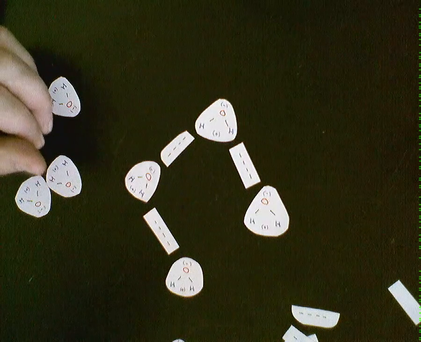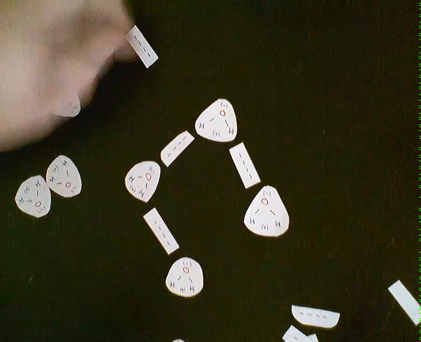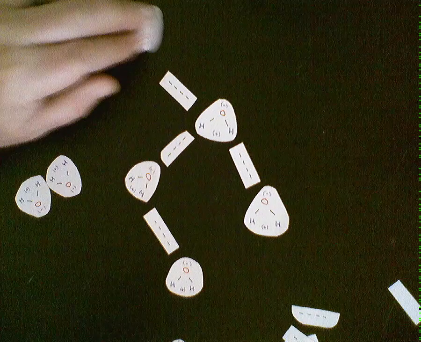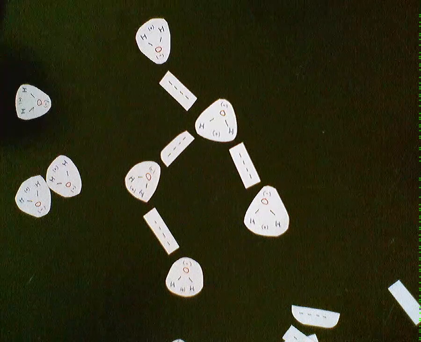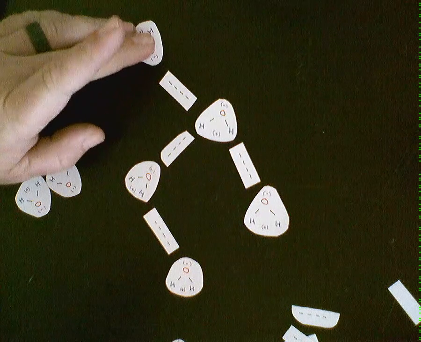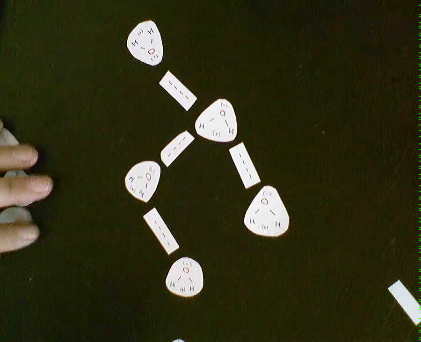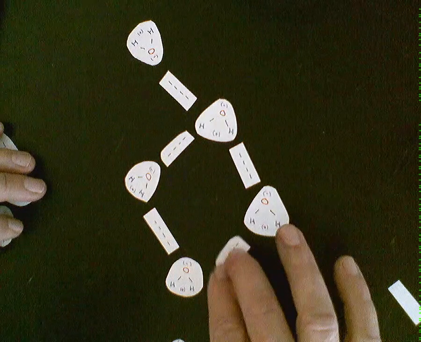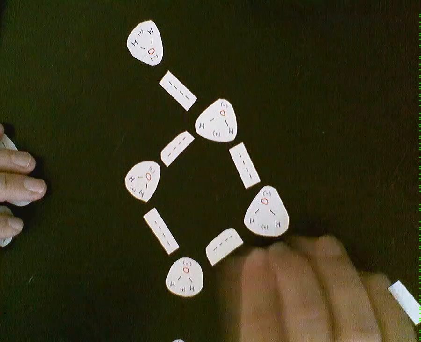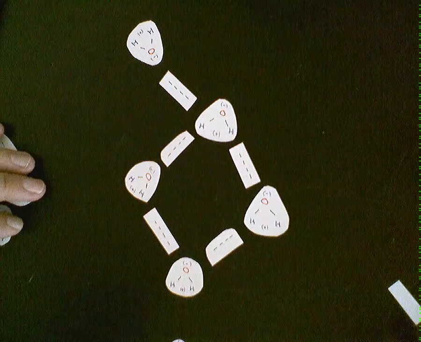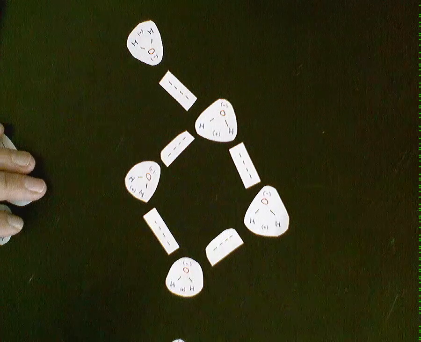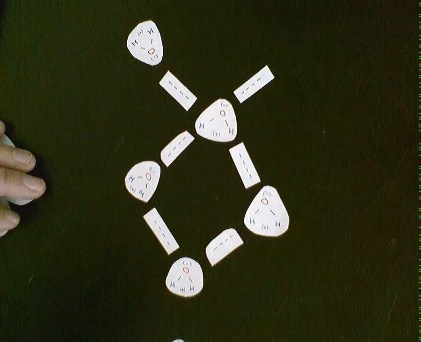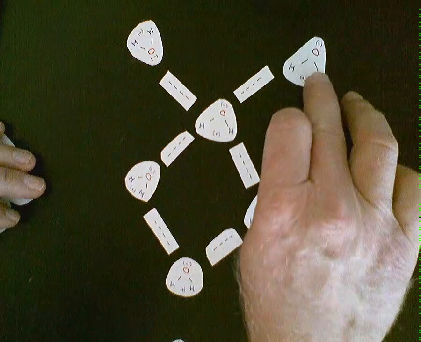We could also hydrogen bond off of this hydrogen to another O over here. And we could come down here and we could hydrogen bond to that O there. We could drop another hydrogen bond in here, out to another water molecule over here.